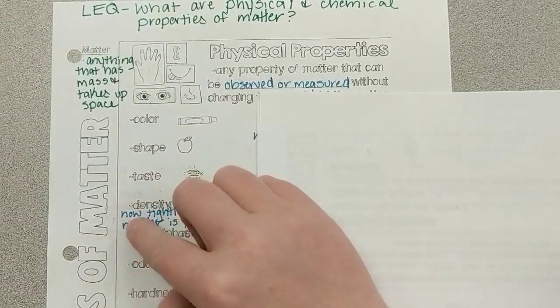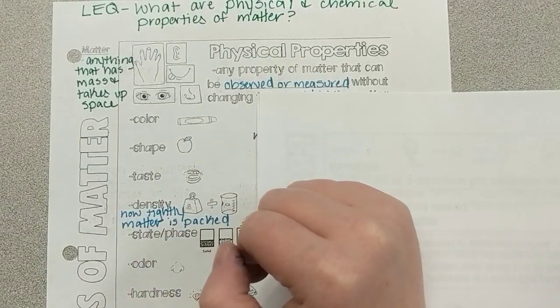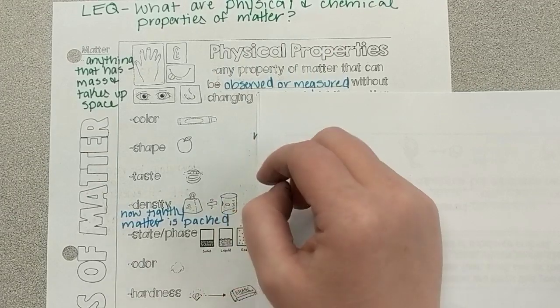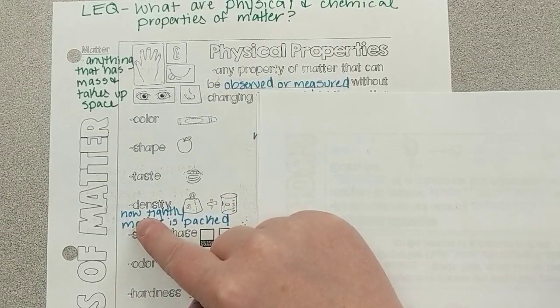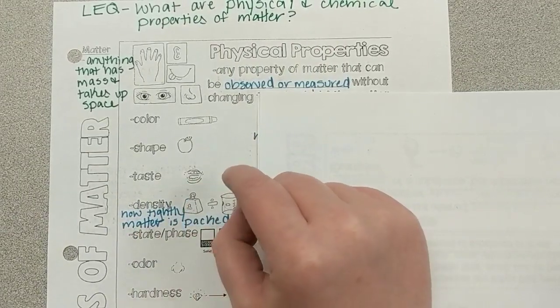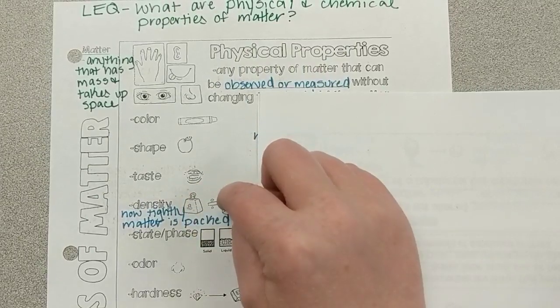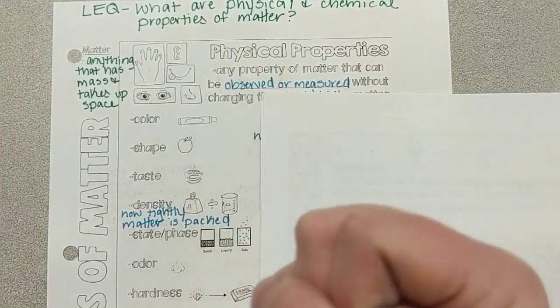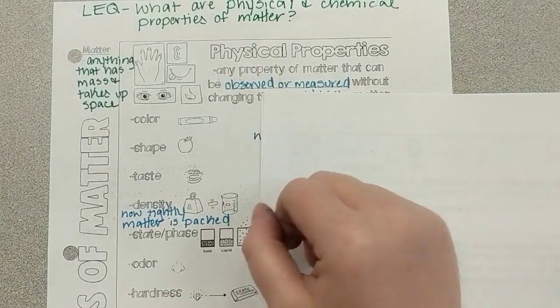Density. Take a second and write that down. Density is how tightly matter is packed into a space, and we figure that out by measuring mass, by dividing mass by volume. So that's just how tightly that matter is packed into an area.